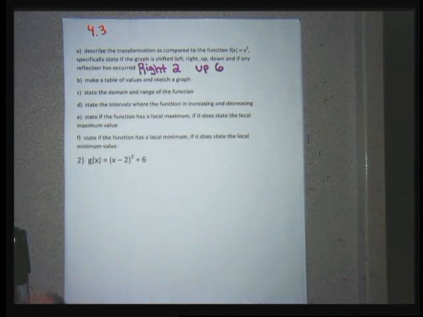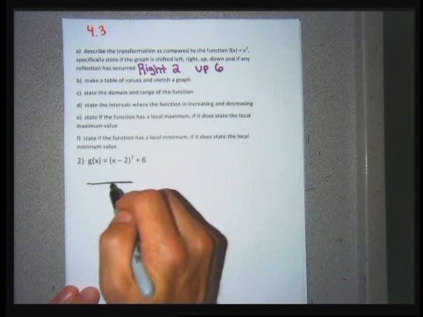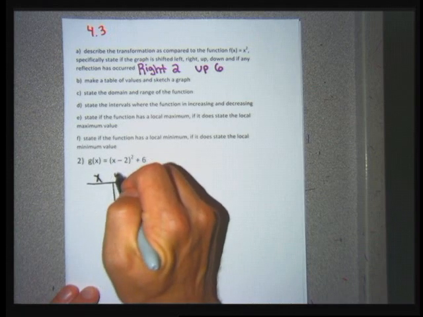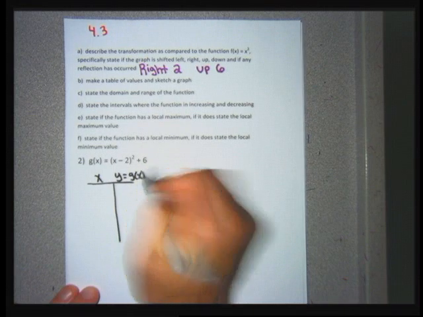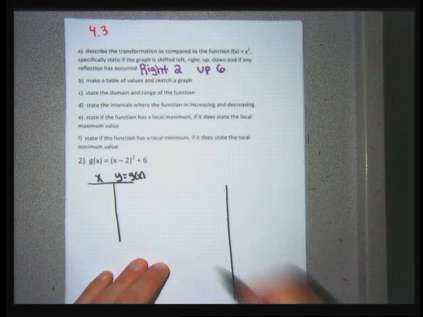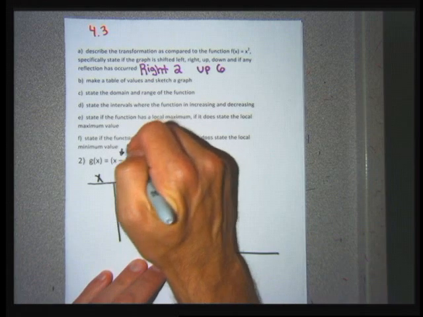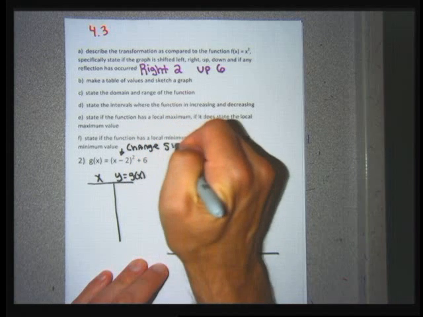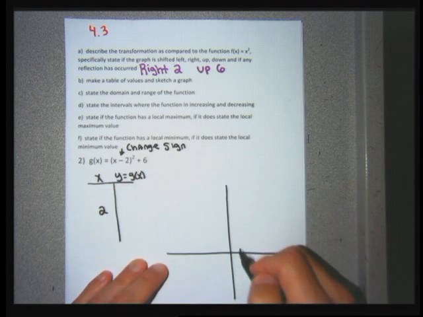Part B says make a table of values. When I make a graph of a parabola, I usually do 5 numbers in my x column, which means I'll get 5 points. I could label the y column as y, or I could call it g of x. What I generally do to sketch my graph is take the number inside the parentheses and change its sign, and put that number in the middle of the x column. So the number in the parentheses is negative 2, and I'm going to put a positive 2 in the middle of my x column.